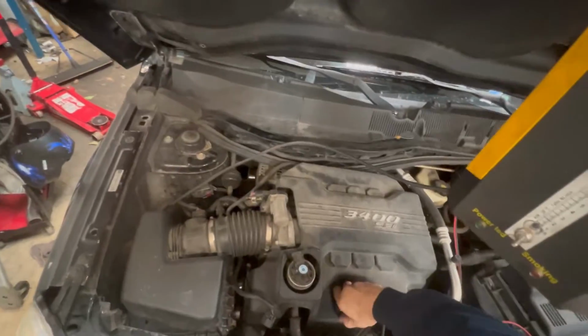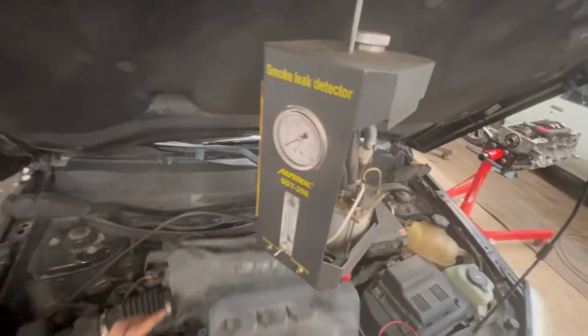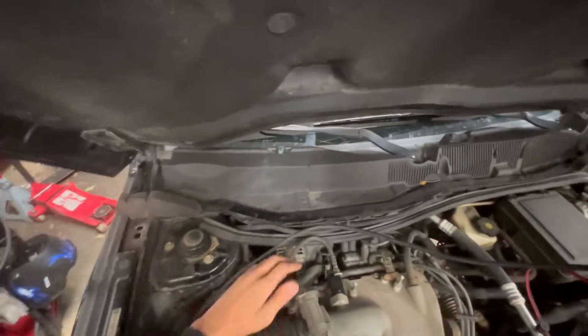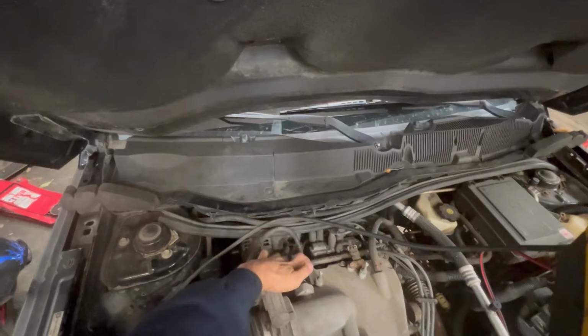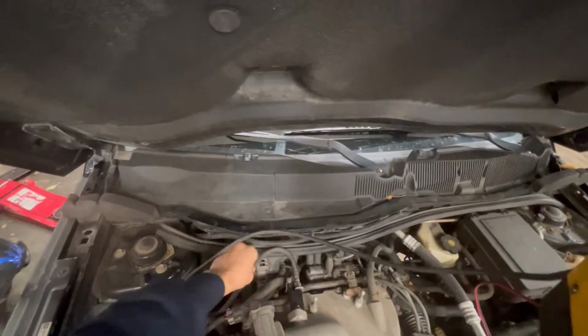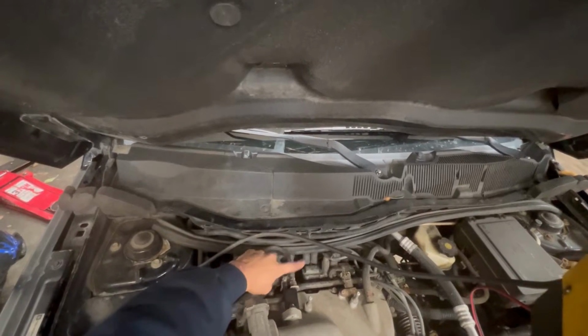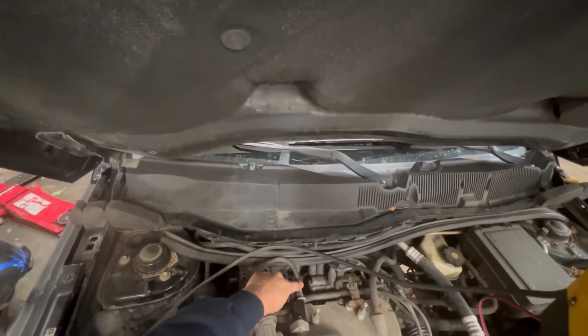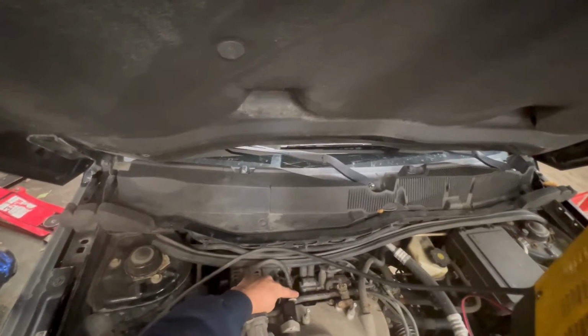Remove this out of the way. All right, so here's the purge solenoid, and this is what lets gas fumes inside the engine to be burnt.